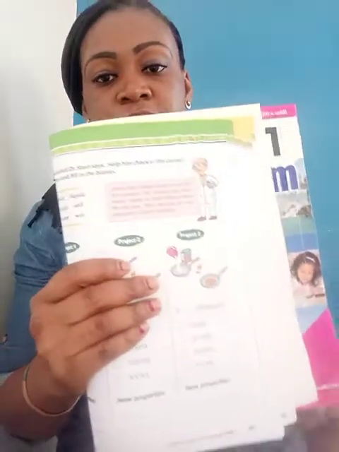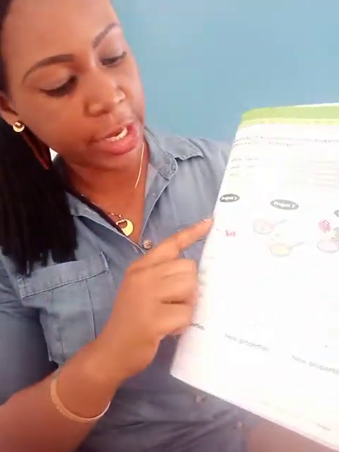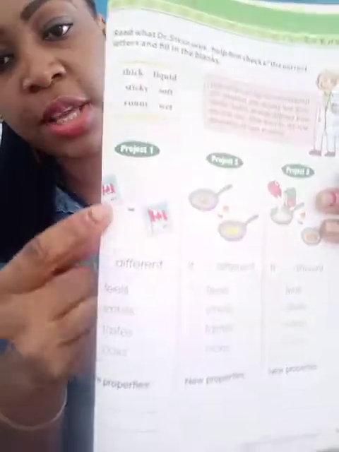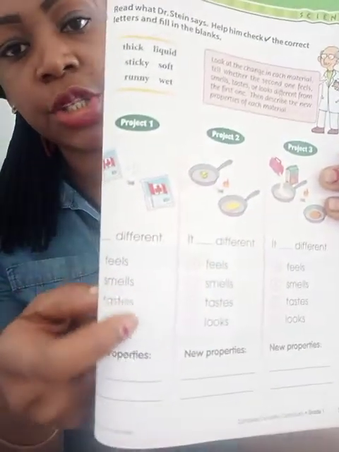So I would like you to carry out this experiment using maybe a piece of paper. Get a dry paper, get another dry paper. On the second paper, try to drop some water on the paper. Okay, and then you look at the two pieces of paper, the dry one and the wet one. Then from your observation you'll be able to answer this project number 1. What differences do you notice in the two papers? How does it feel? How does it smell? How does it taste? How does it look?